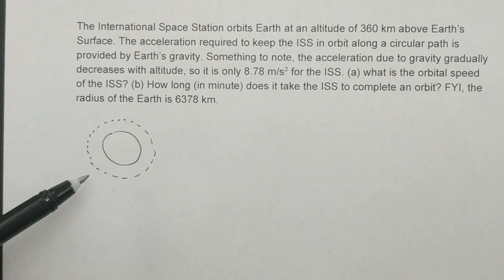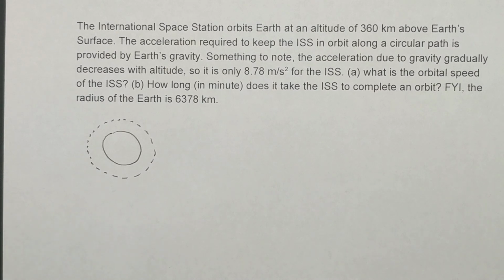Something to note, the acceleration due to gravity is actually going to gradually decrease with altitude. We usually think, oh, acceleration due to gravity, 9.8 meters per second squared. That is true on the surface of the Earth, or near the surface of the Earth. As we move away from the surface of the Earth, the value of that is going to decrease.